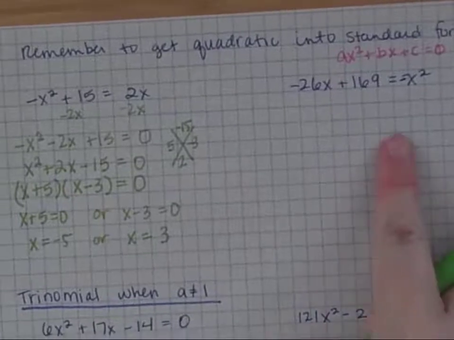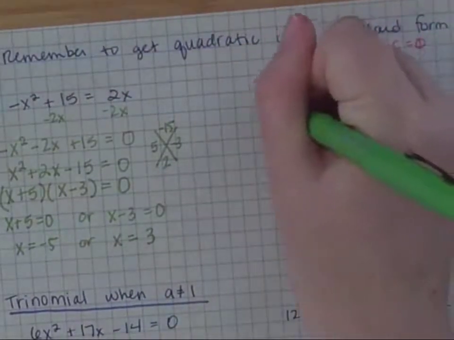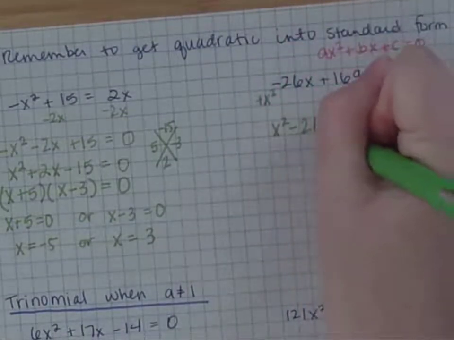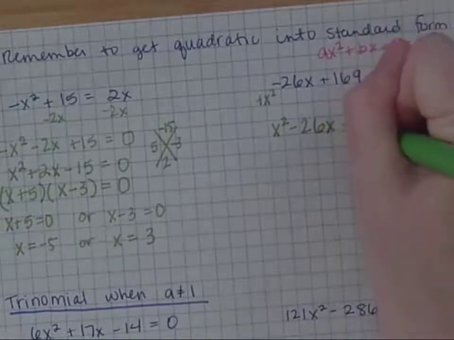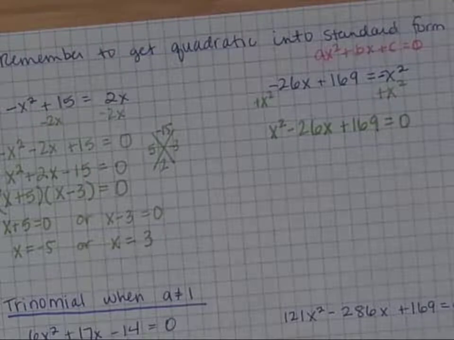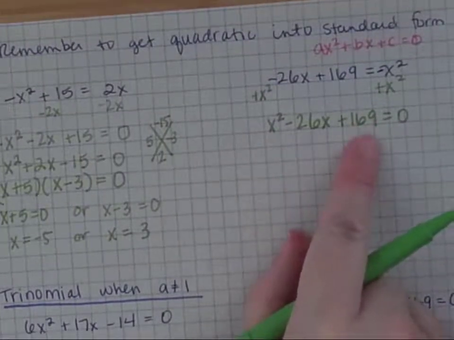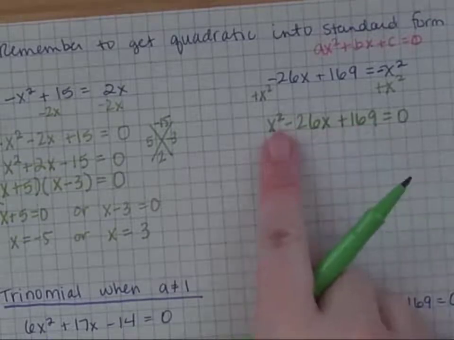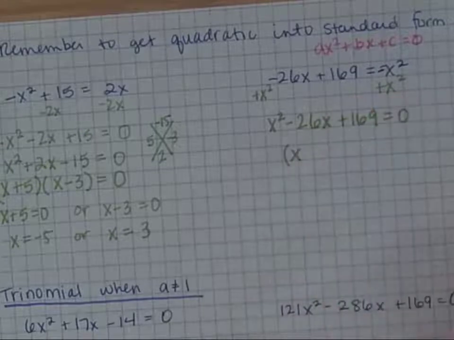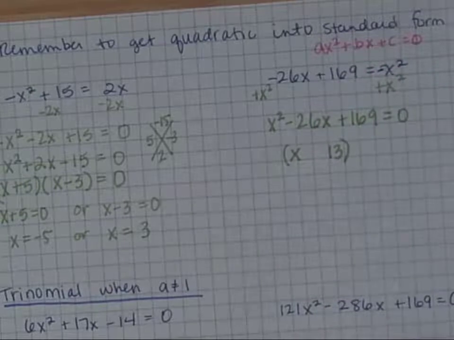Now, on this example, if we add x squared to both sides, we have x squared minus 26x plus 169 equals 0. What you need to be aware of is we have something squared here and something squared here. So these are perfect squares. So ask yourself, what's the square root of x squared? Well, that's x. What's the square root of 169? That's 13. You were supposed to remember those things.